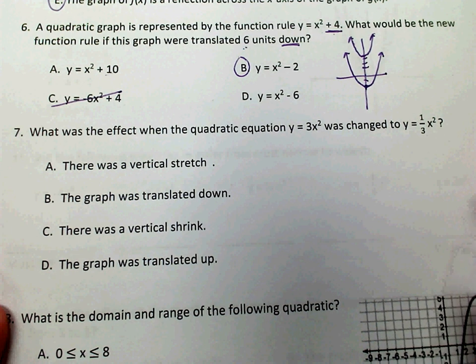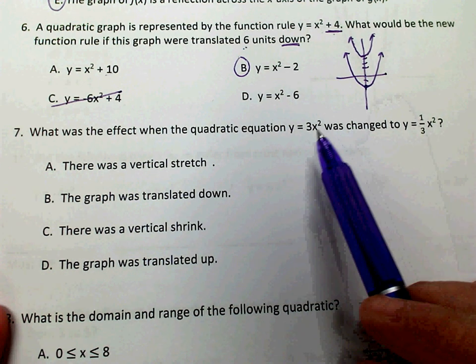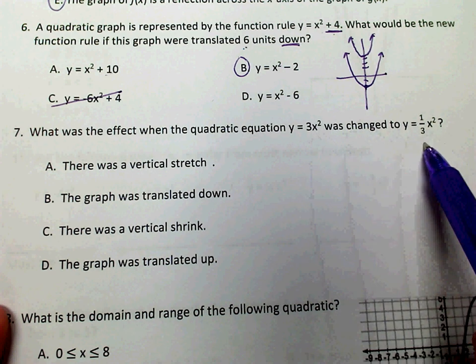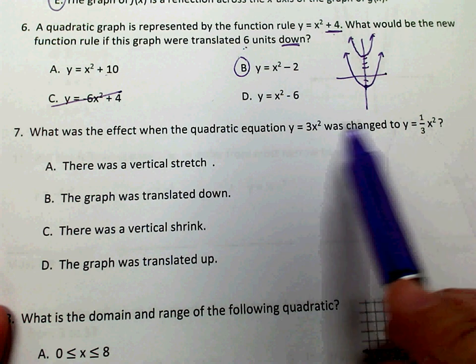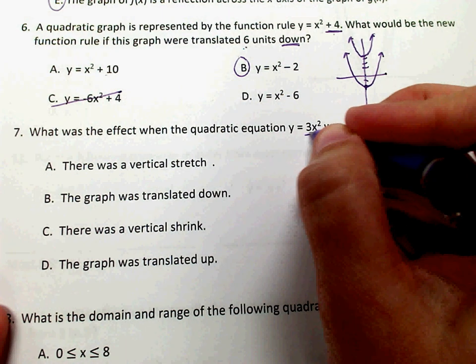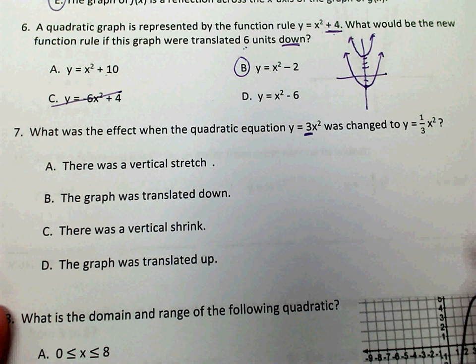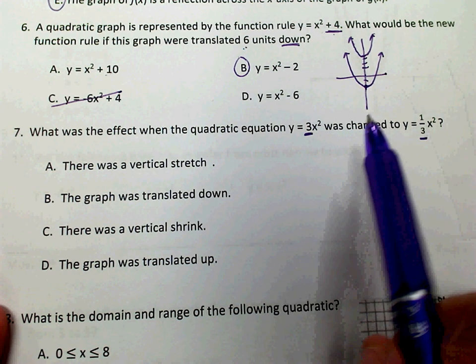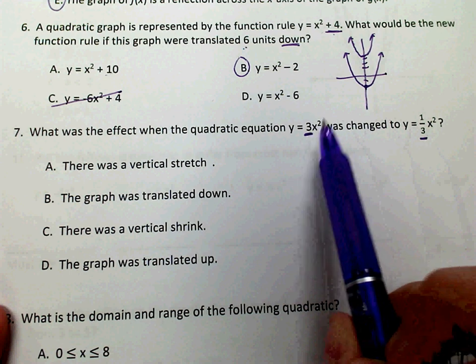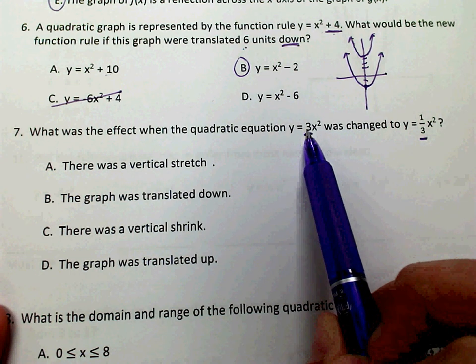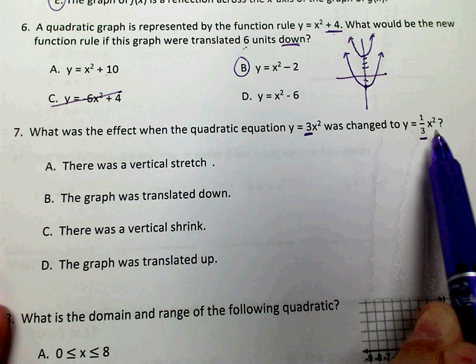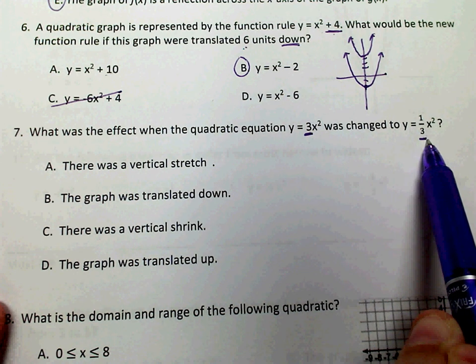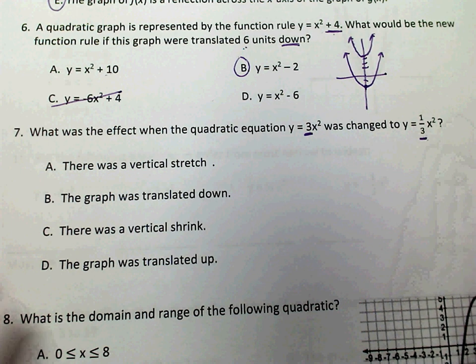So I always look at the equation, because the equation will always tell you exactly what's happening. So we know the width has changed because the a value changed. So originally the a value was 3, and then it was changed to 1/3. So if we think about on a number line, we're at 3, and to get to 1/3 you had to go down, and so you're getting smaller, therefore we say that it compressed.